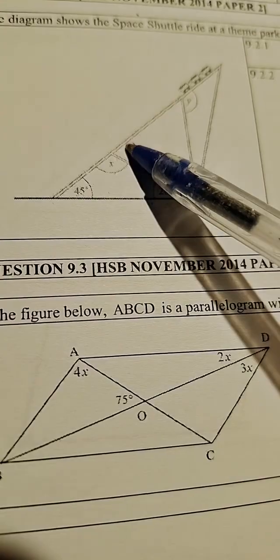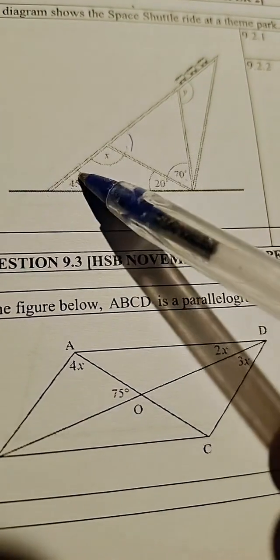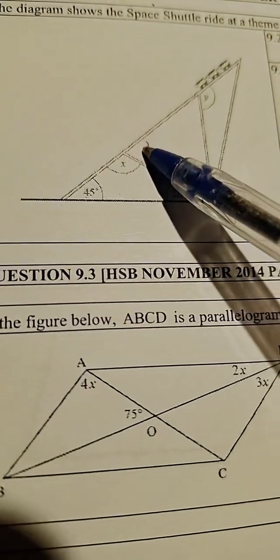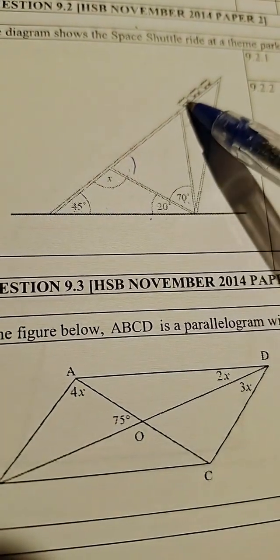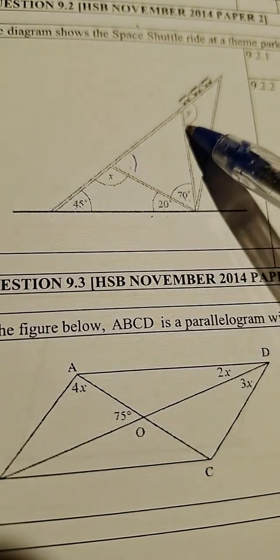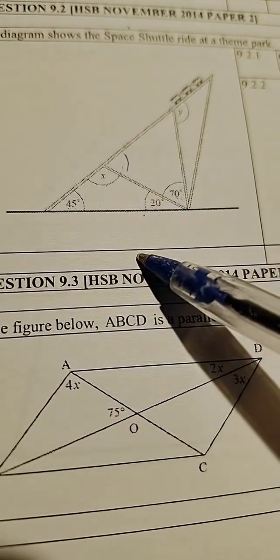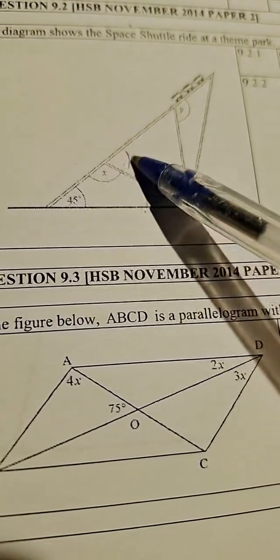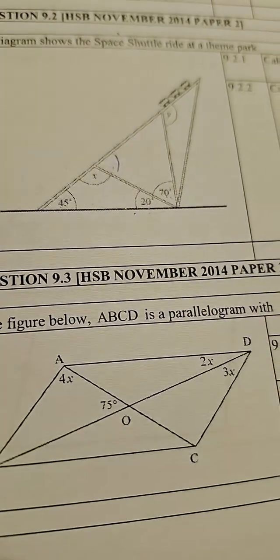45 plus 20 will give us this angle, exterior angle of a triangle. Okay, remember the sum of the interior opposite angles is equal to the exterior angle. So if we get that 65, then we can say 70 plus that 65, which should give us this exterior angle, because these are two interior opposite angles, and the sum of these two angles will give us the exterior angle. Or yes, Shy Babylon, if we want to get that angle, we could use angles on a straight line. 180 minus the 115 that we just got, it will also give us that 65.